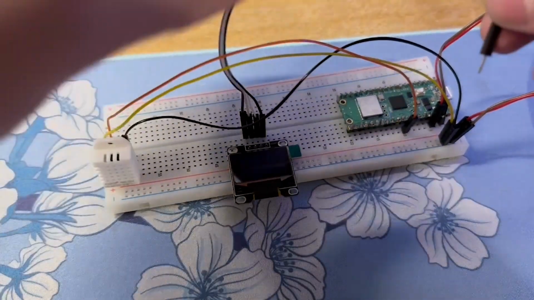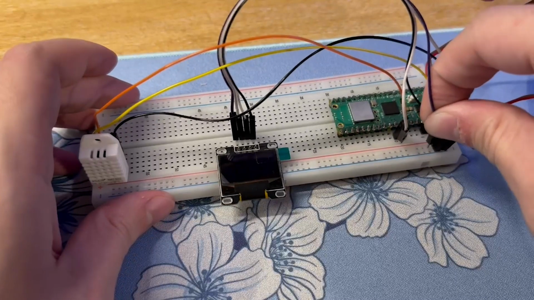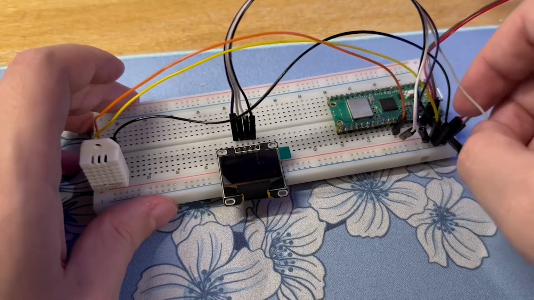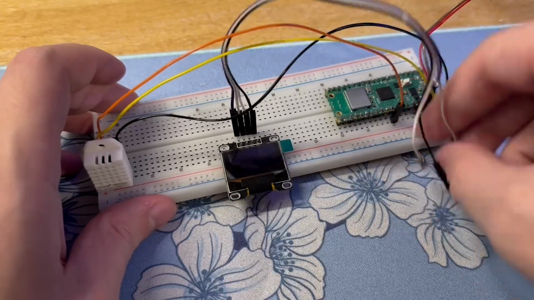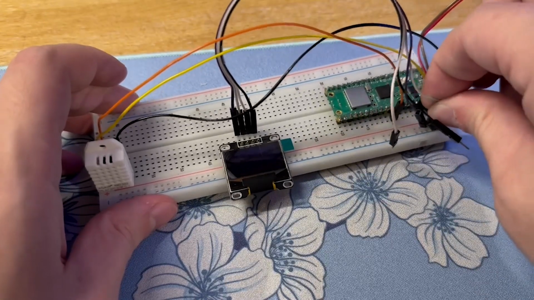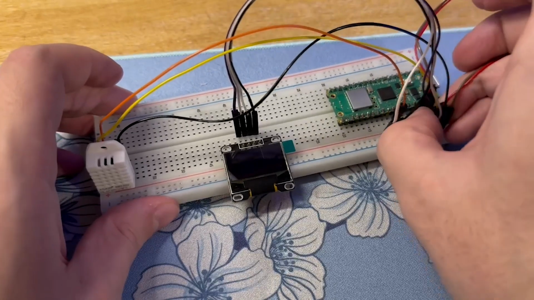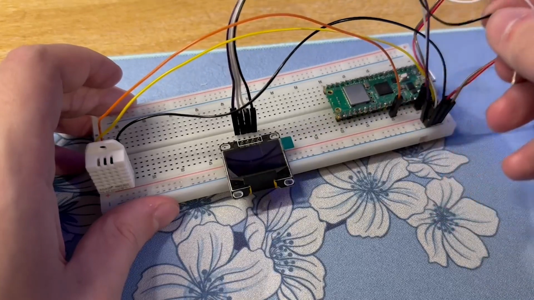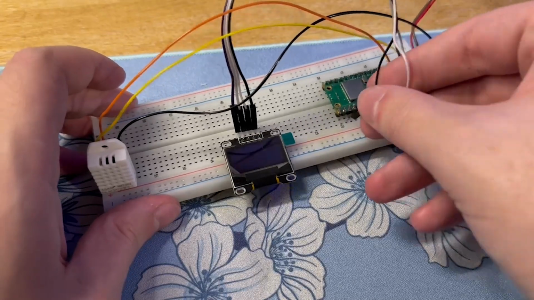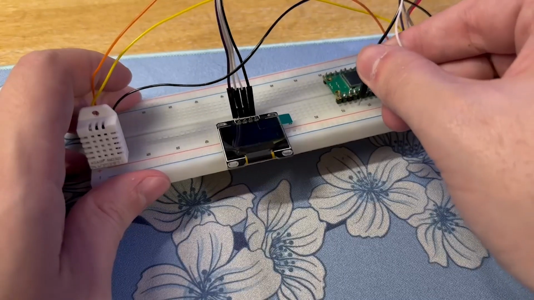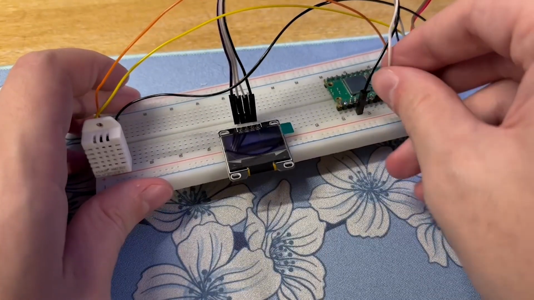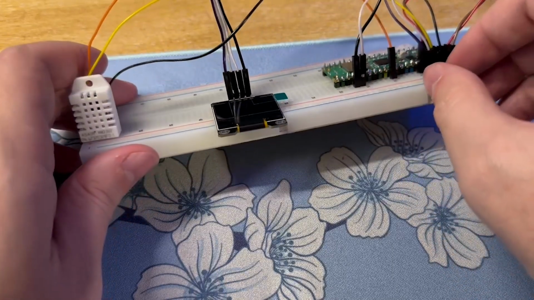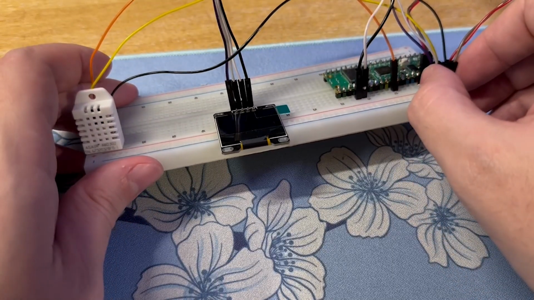So we're going to take this purple wire to 3.3 volts. The light gray wire goes to ground. Okay, so now this black wire is going to pin 18 for SDA, and pin 19 will take the white wire for SCL.